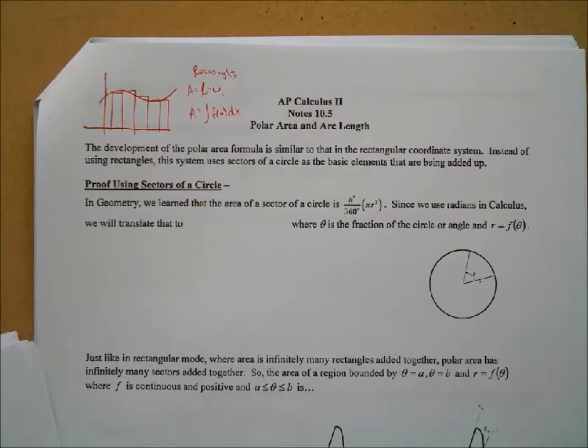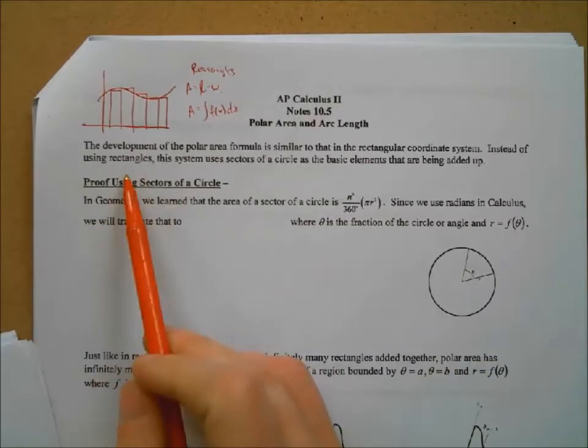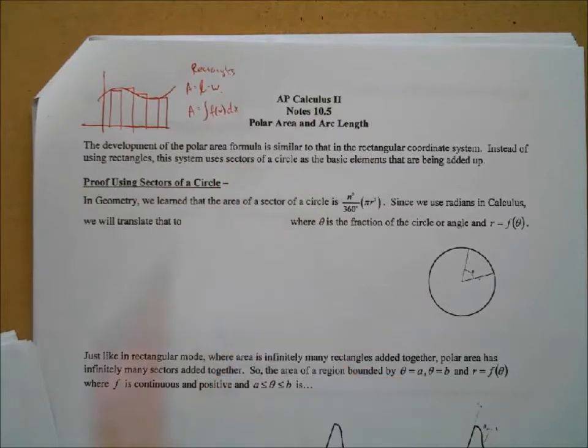But with polar, we're not moving left-right, we are rotating about the pole, and we're going to try to find area rotating about a center of rotation. Instead of using rectangles, we're going to end up using sectors of a circle. Rotating a certain degree amount involves using a sector, like a wedge, of a circle, and we're going to add up all these little wedges.